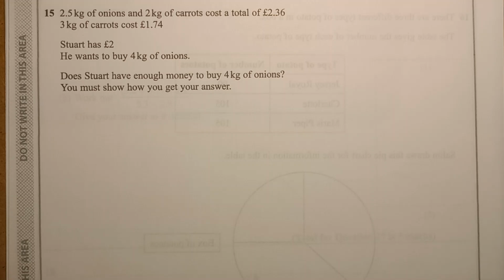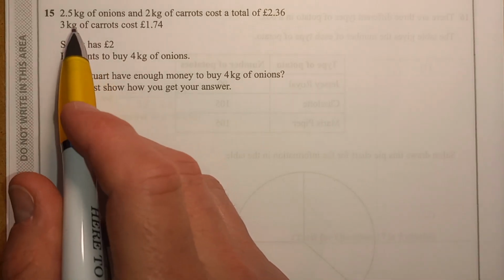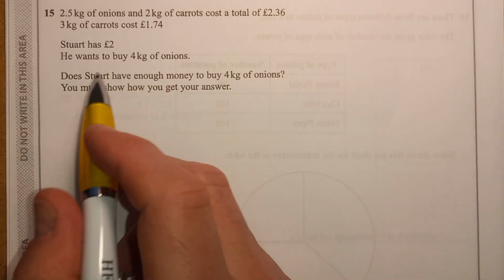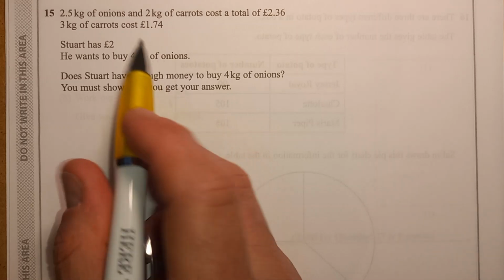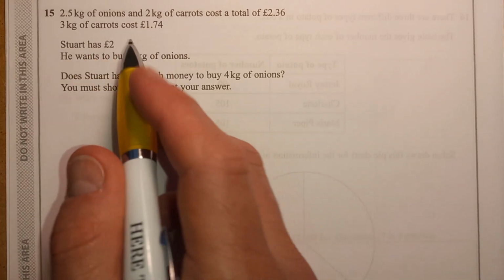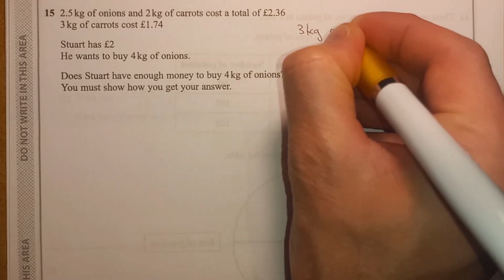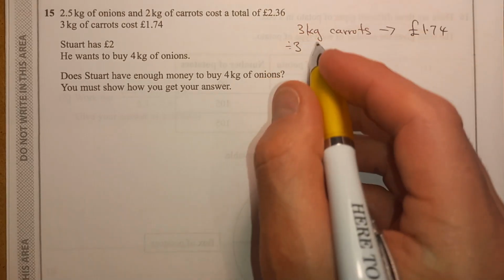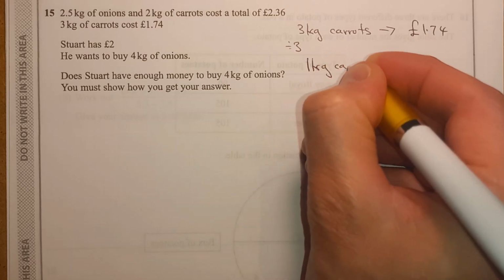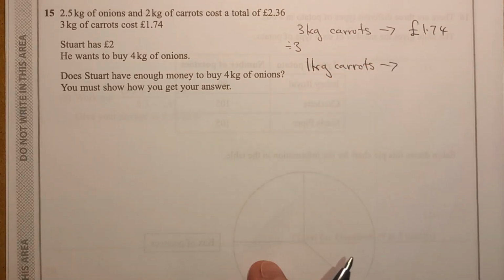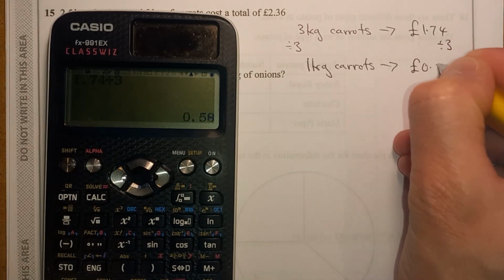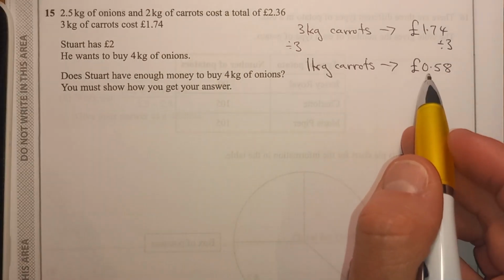So we've got lots of words. So we start off with, what do we know? Well, we know the cost of onions and carrots, a combination here. We know the cost of carrots on their own. We want to know about the cost of the onions. So what we can do is use this information about the carrots. So if we know 3 kilograms of carrots are £1.74, well, if we divide this by 3, it's going to tell us what 1 kilogram of carrots costs. So we're also going to divide this by 3. And we get 0.58 or 58p. That's 1 kilogram of carrots.